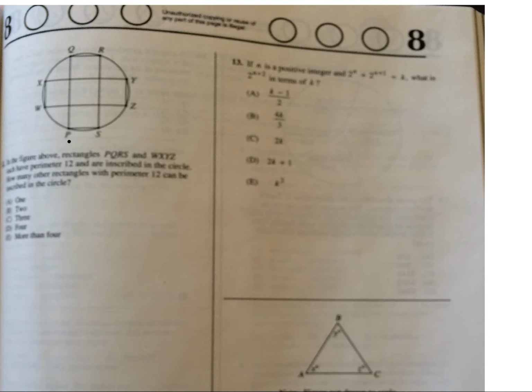All right, so here we go. These are really tricky, these final ones. In the figure above, two rectangles are shown, they have a perimeter of 12 and are inscribed in the circle. How many other rectangles with perimeter 12 can be inscribed in the circle? Okay, very tricky. The temptation to do right now is to make some rectangles according to the points that they give you on the circle. So they're that one, and then we can do this one. And so your tempting answer would be to say 2.